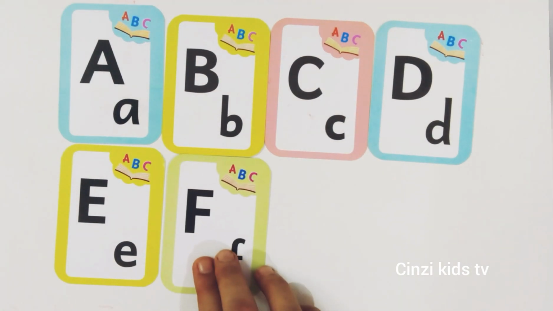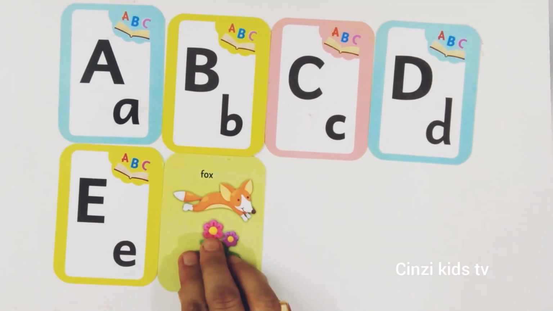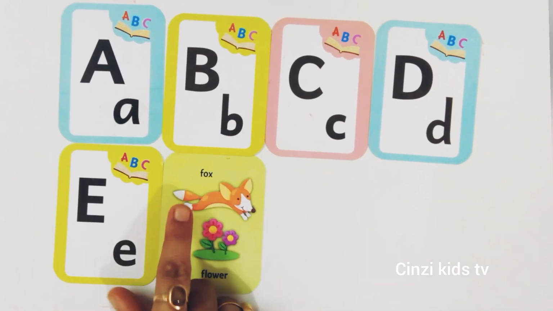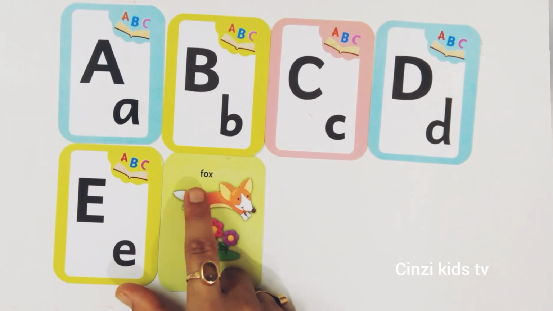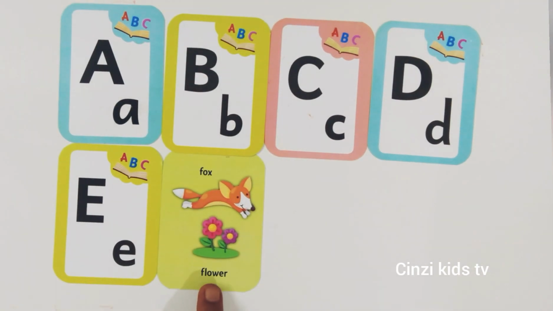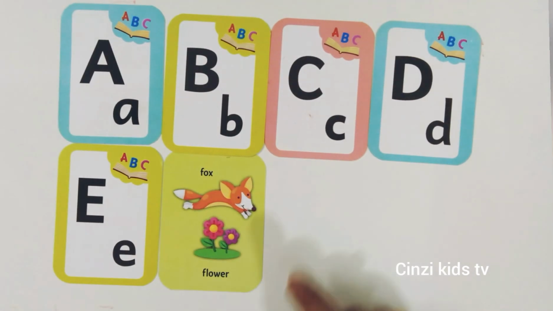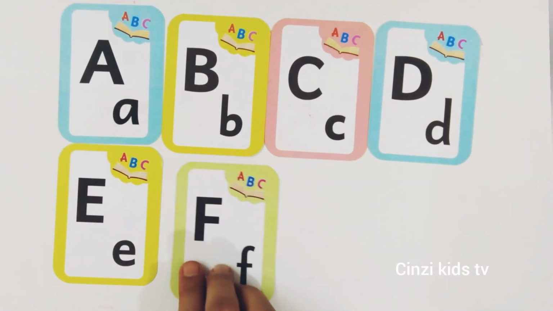F. Big letter F, small letter F. And F for fox. F-O-X, fox. This is fox. F for flower. F-L-O-W-E-R, flower. This is flower. This is F.